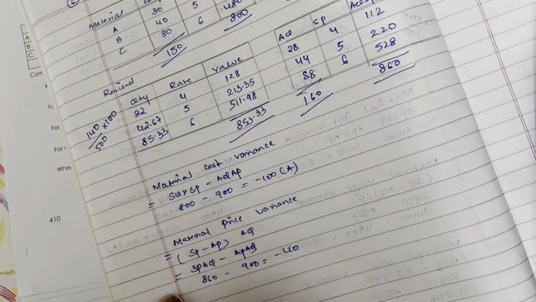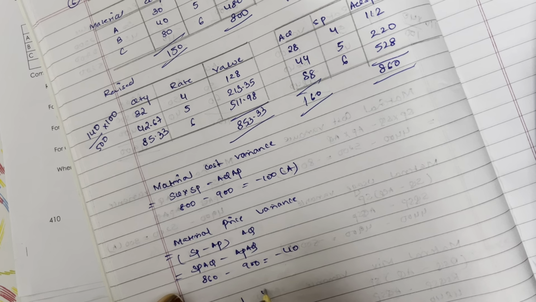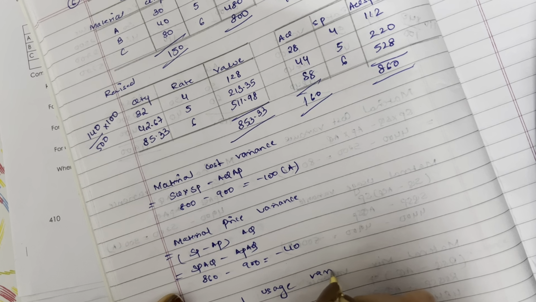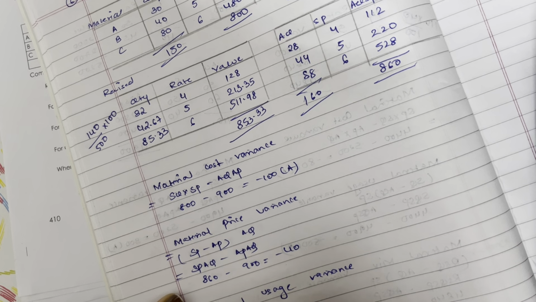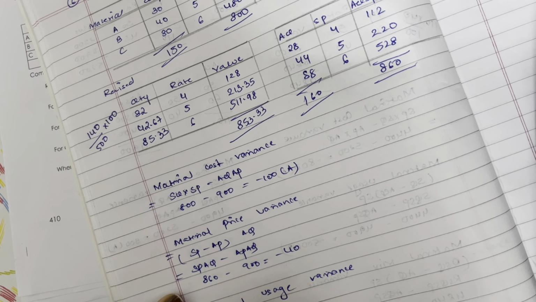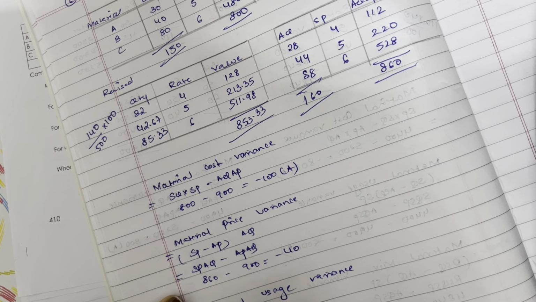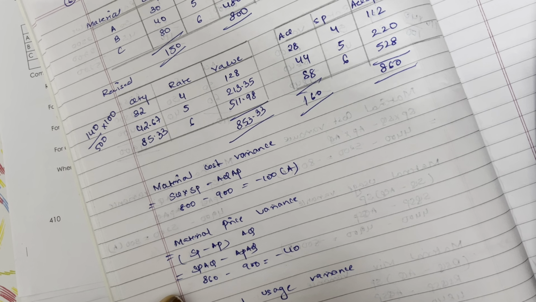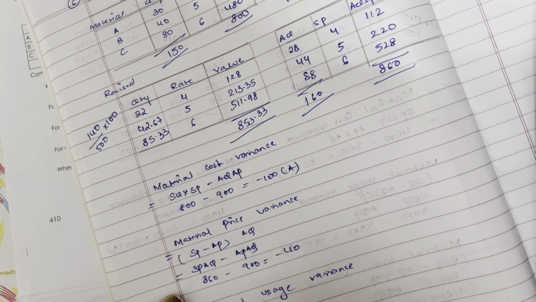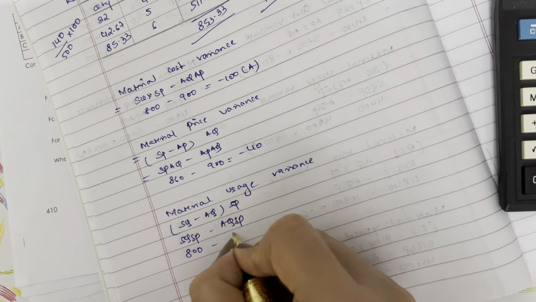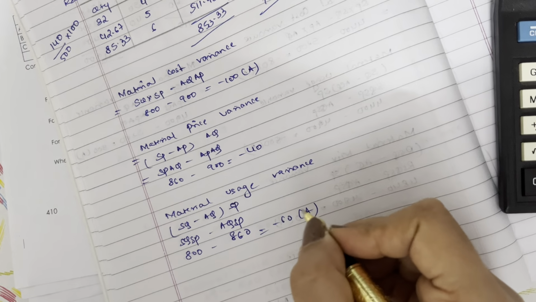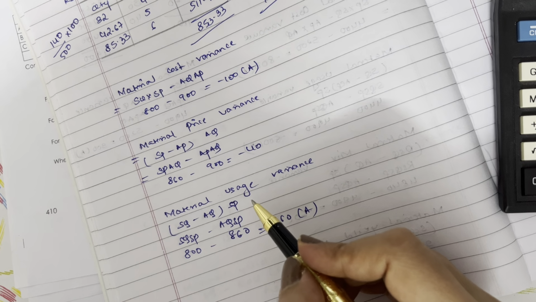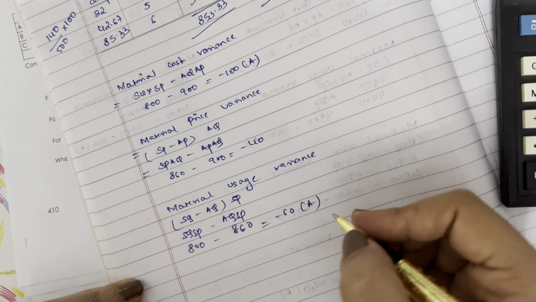Material usage variance. So usage variance is standard quantity minus actual quantity into standard price, standard quantity standard price minus actual quantity standard price. Standard quantity standard price is 800, actual quantity standard price is 860. So that will give me minus 60 adverse. So price variance done, usage variance done. Now I will be going for mix variance and yield variance.